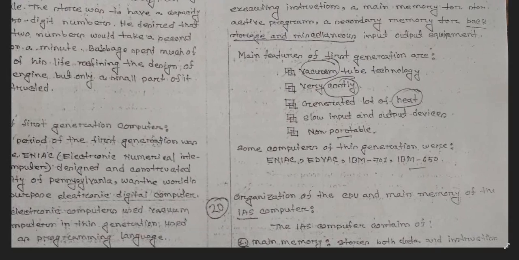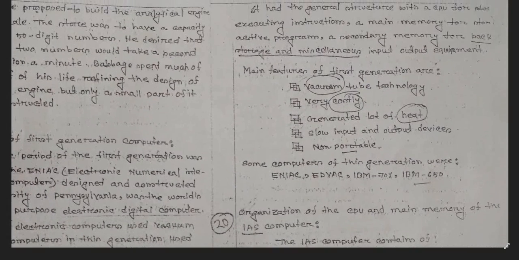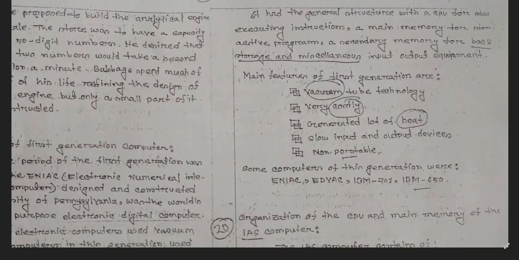The main feature of first generation computers is that they used vacuum tube technology. Now we are using ICs, but instead of ICs, at that time they used vacuum tubes. This was very costly and generated a lot of heat. It had slow input and output devices, and these computers were not portable. Here are some examples of first generation computers. You can take a snap of these points.